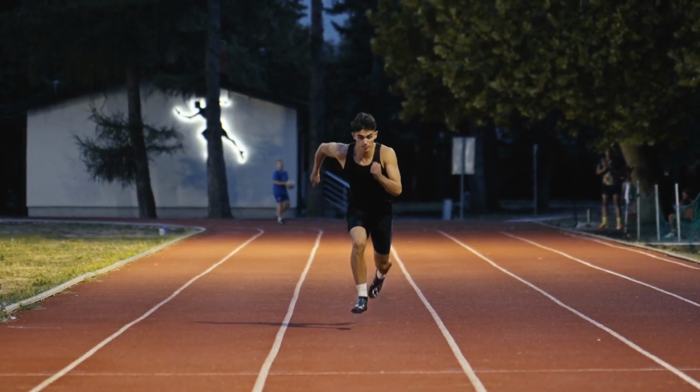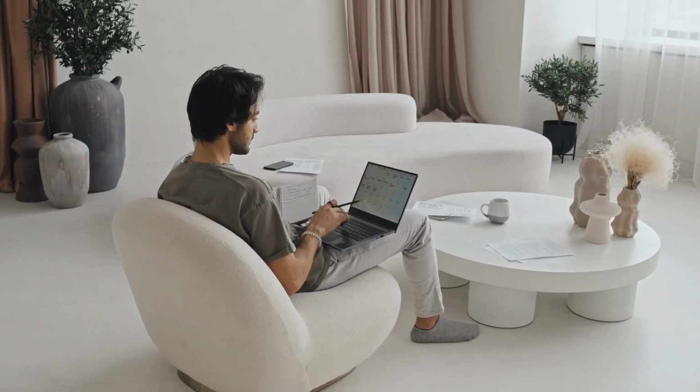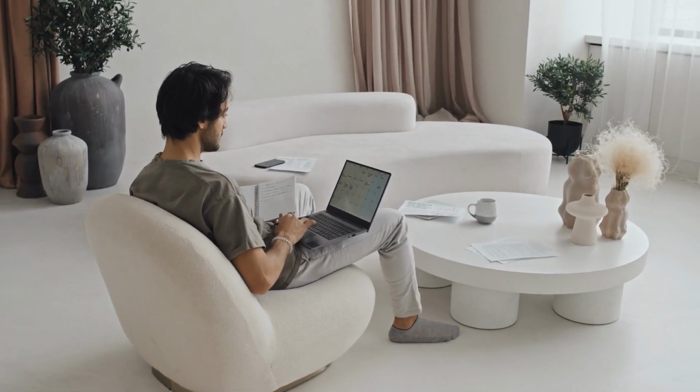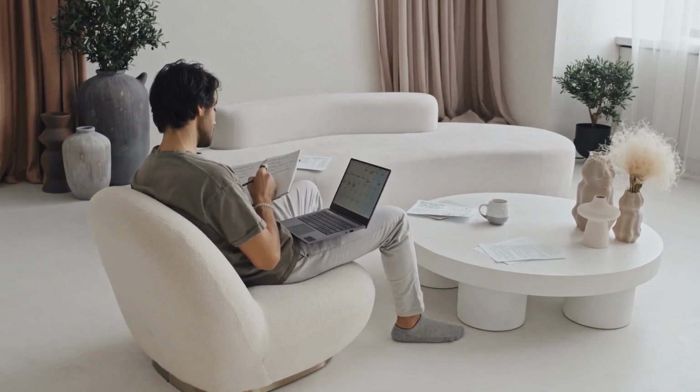If you start doing this well now, you won't be fighting to get noticed later. You'll already be the account people remember. Stick to a signature style, focus on retention-first edits, and let smarter tools handle the heavy lifting so you can create and test faster.